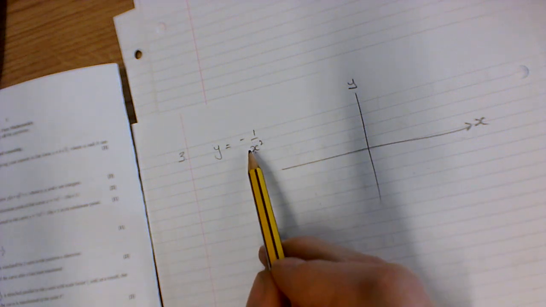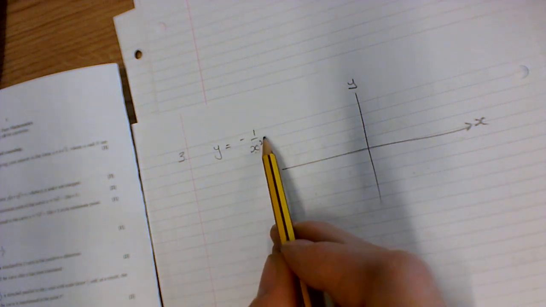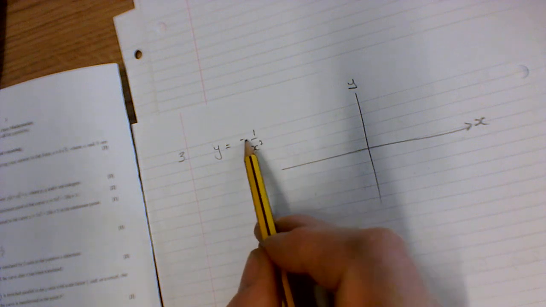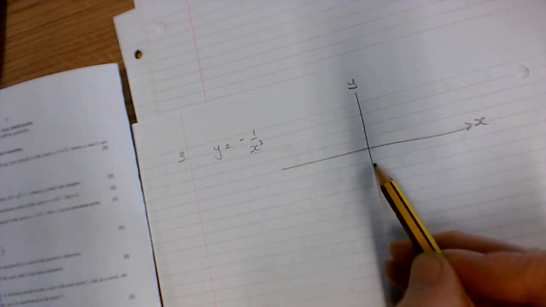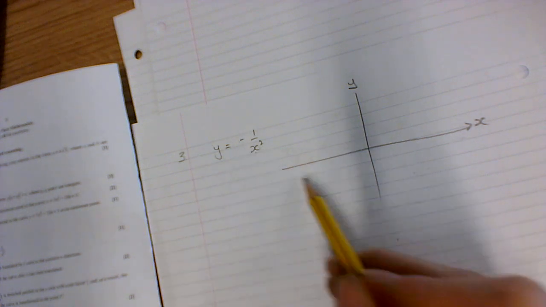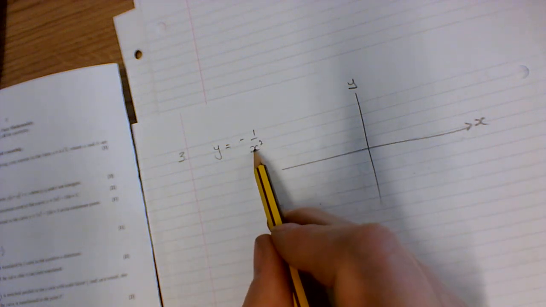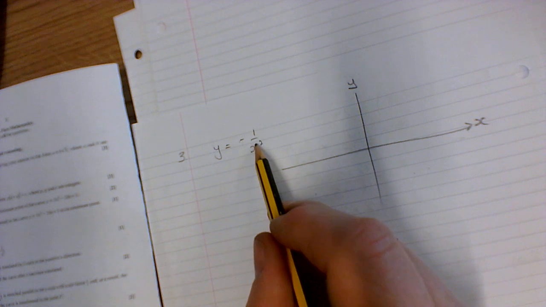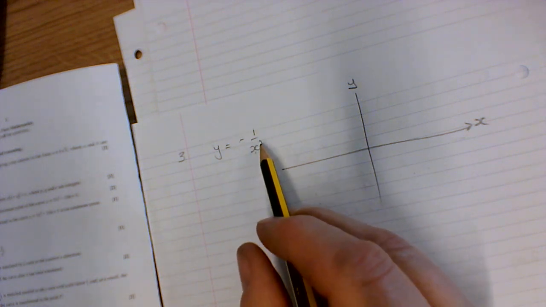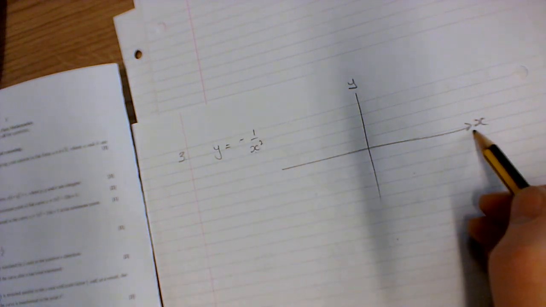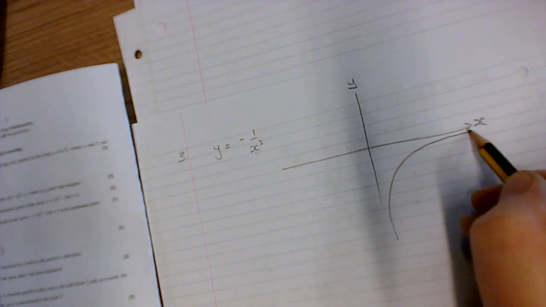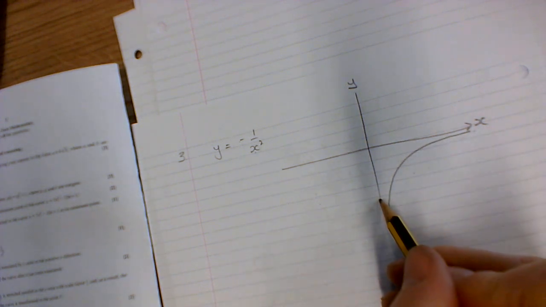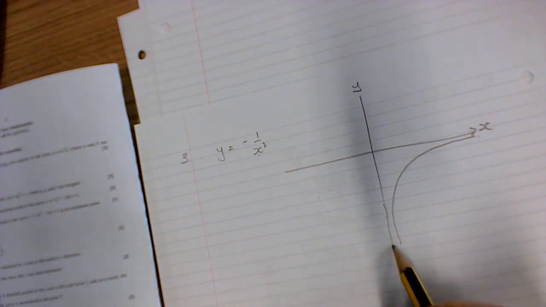When x is really, really small, this will turn out to be really, really big but negative, so y will be really, really small, so all the way down here somewhere. When x is small, it's going to be down here. When x is big, this thing is going to be really big, and 1 over something really big is something really, really small. Negative, it's going to be over here somewhere. So what's happening on this side is the graph's going to curve up into that point, and then just get closer and closer to the axis, but never actually cross the axis.